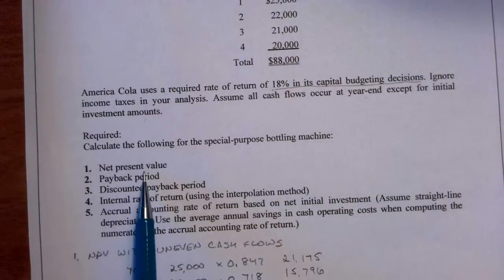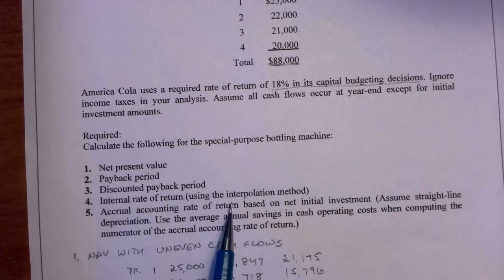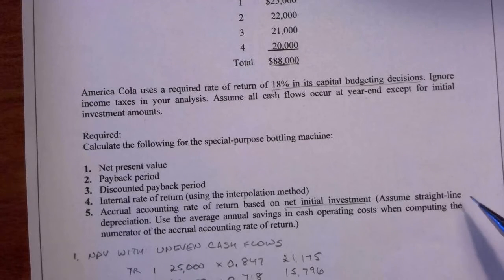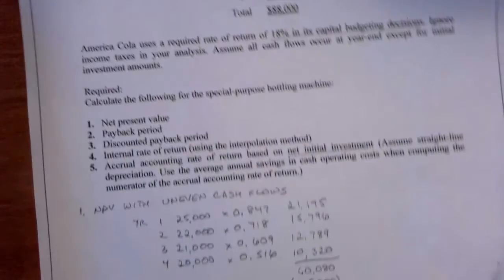So we've got to do net present value, payback, discounted payback, IRR using interpolation, and accrual accounting rate of return, based on the initial net investment, which means not the average. And then assuming straight line depreciation, use the average annual savings and operating costs when computing the numerator. So we'll get there. So the net present value is first.